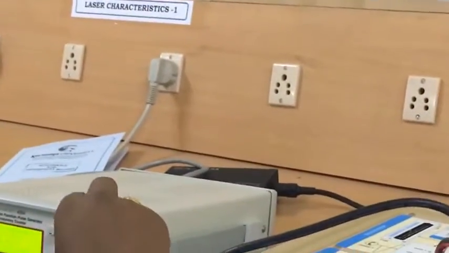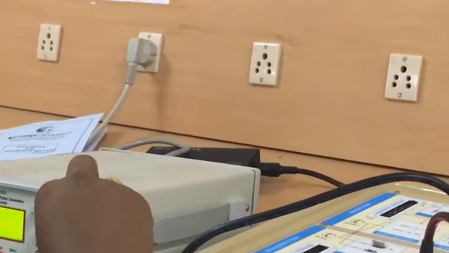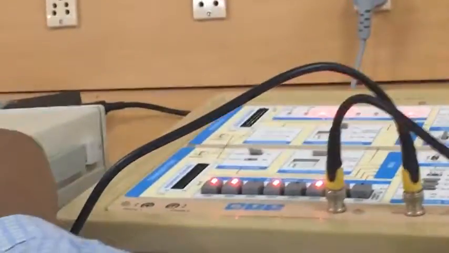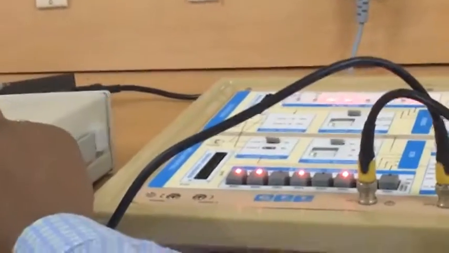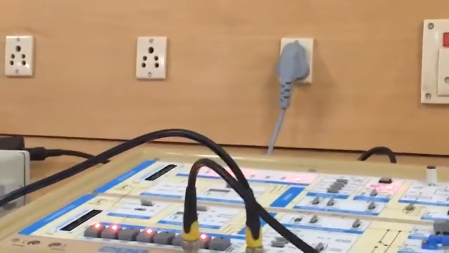I am setting it for 2 alone, so it is exactly 2 volts. I am setting a frequency of 1 kilohertz.